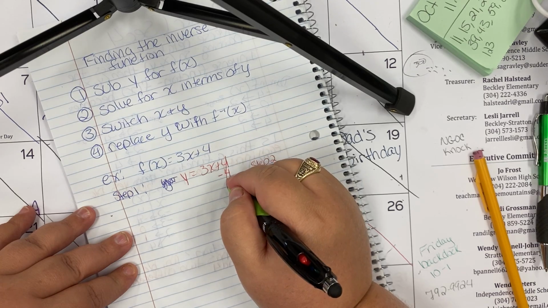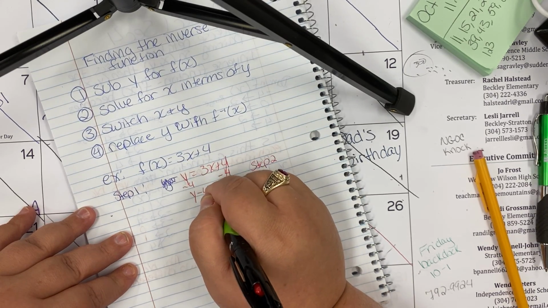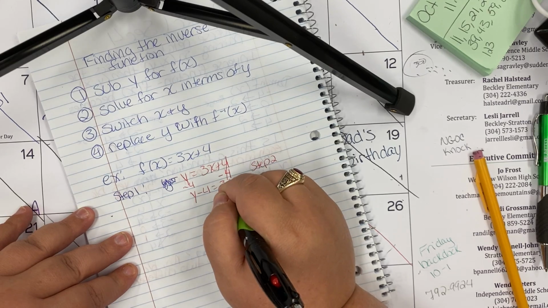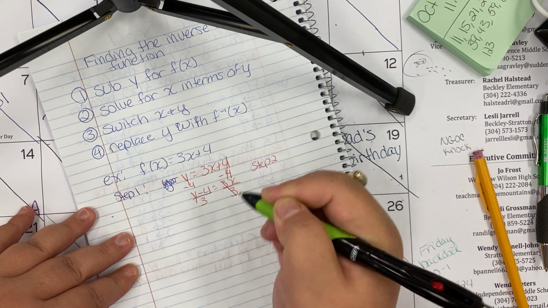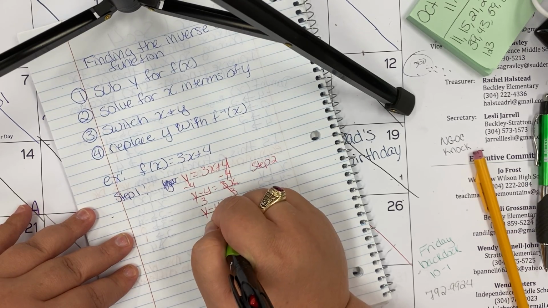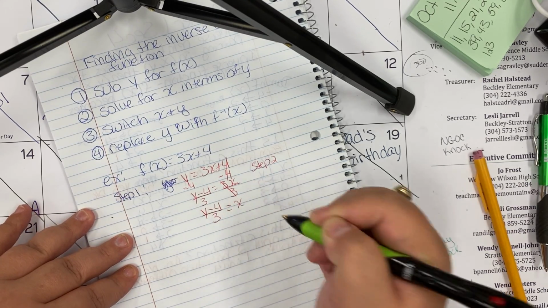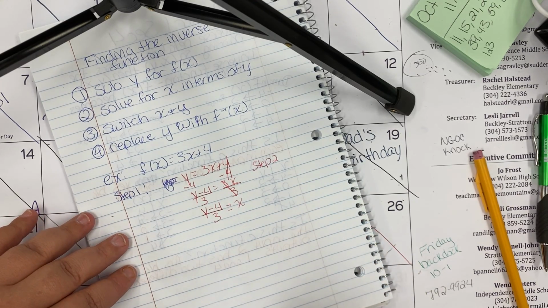I'm going to subtract 4 from both sides. y minus 4 equals 3x. And then I'm going to divide by 3 on both sides. So I cancel out the 3. I have y minus 4 over 3 equals x. Okay, so that was all of step 2.